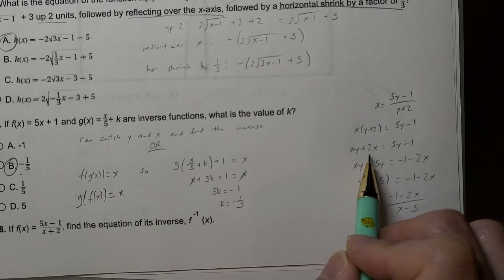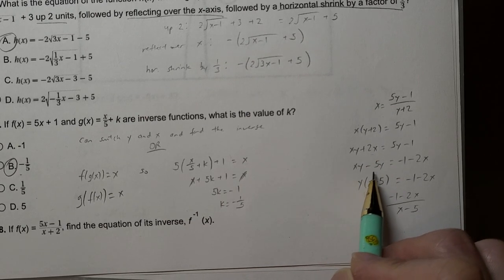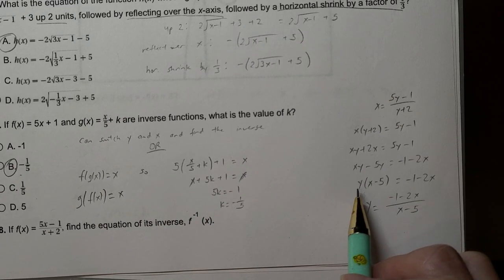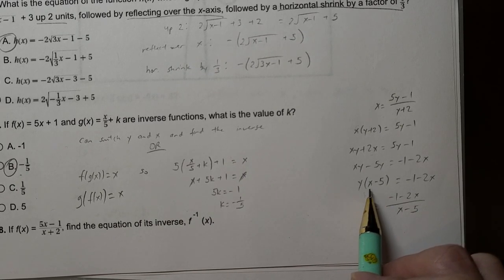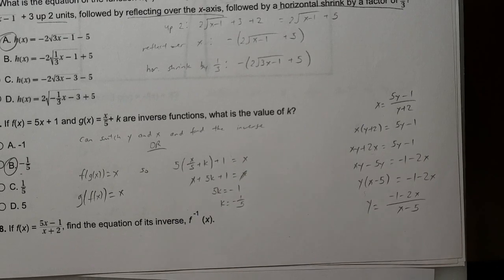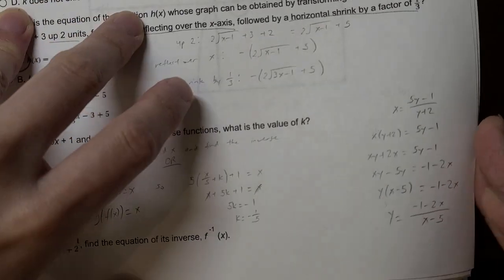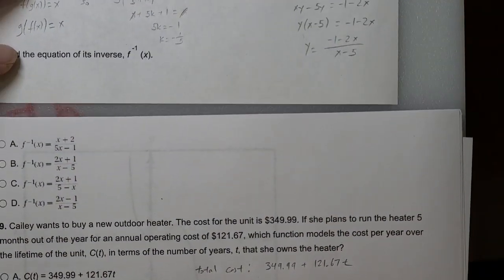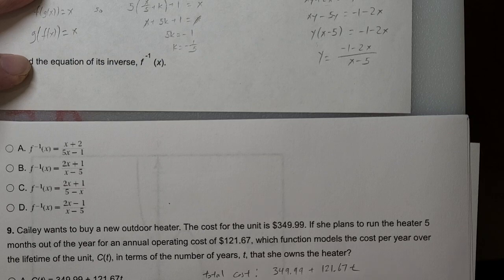And then here, this is where I moved everything with y on one side, everything without y on the other side. This, I can factor out a y, and then divide through by x minus 5. So I get that. Okay? So the answer should be, let me try to fit both on screen. Just some sign differences.